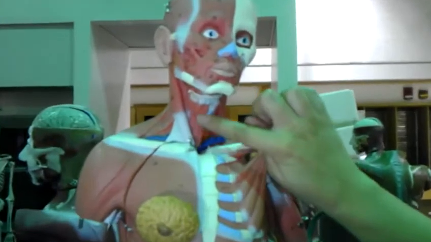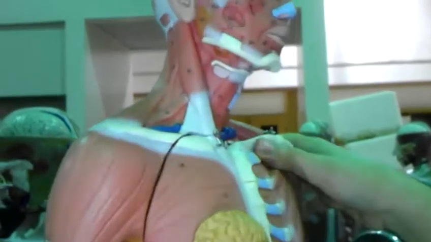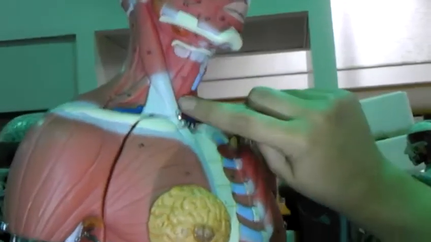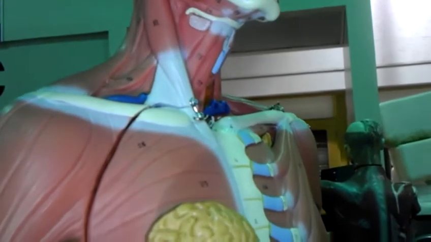So sternohyoid, guys, is this small muscle here. Can you see? This one. So you have three here. This one in the middle, number 77, is a sternohyoid. And its function is what?